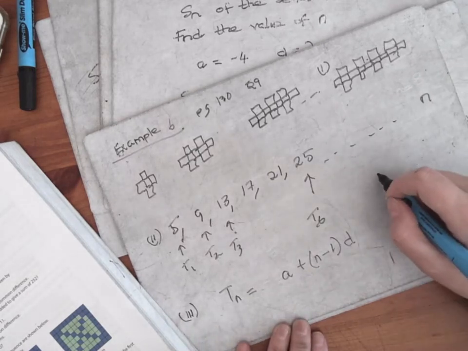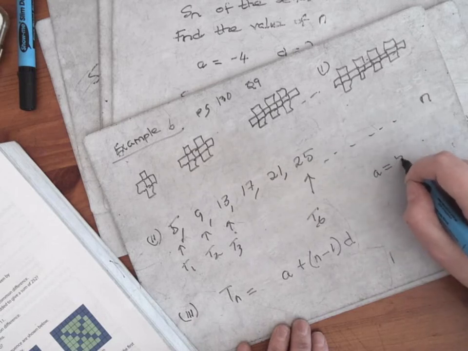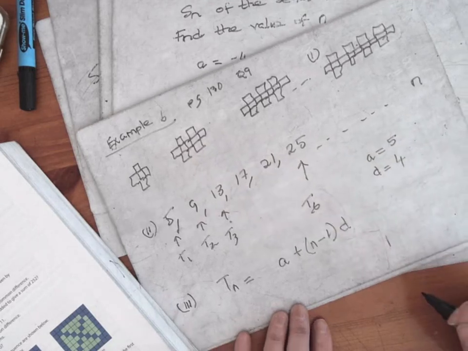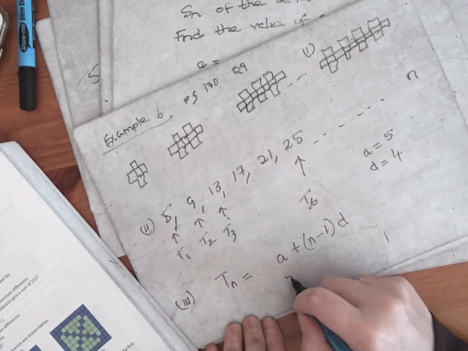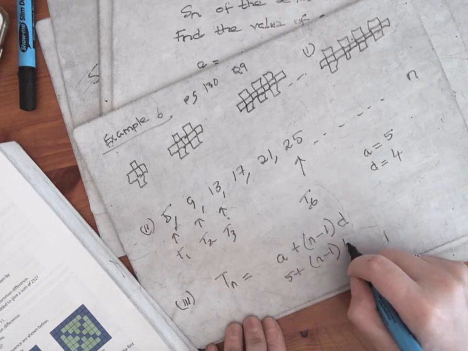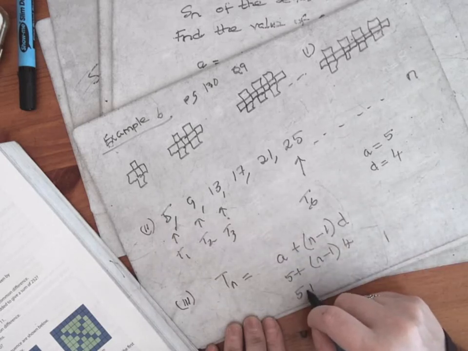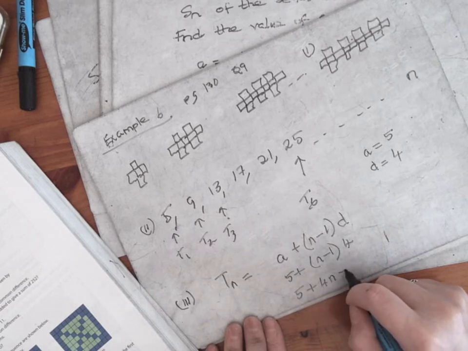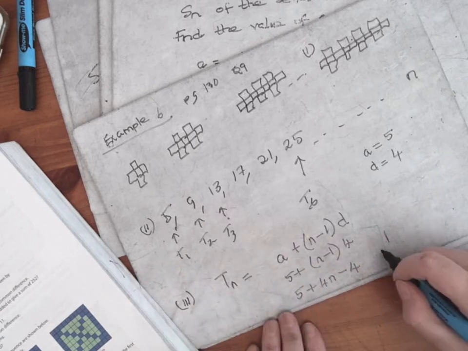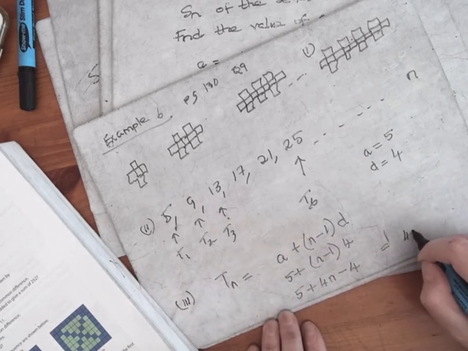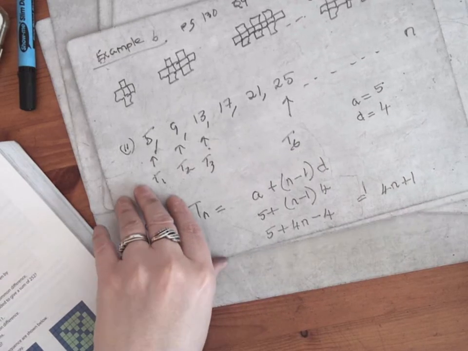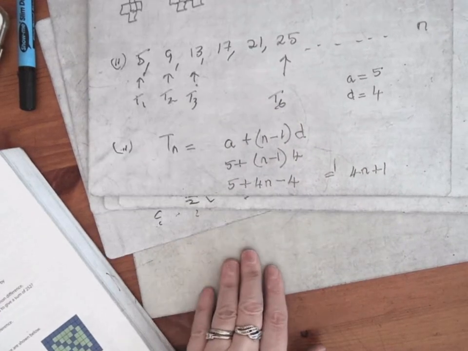A is the first term, which is 5. D is what I'm adding on every time, which is a 4. So fill in here. So a is 5 plus n minus 1 times 4. So that's 5 plus 4n minus 4. When I multiply in, I didn't write it in front, I just multiplied in. So that would be 4n plus 1. That's not the sum, that's going back to the previous section.